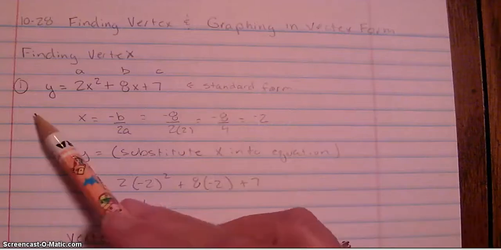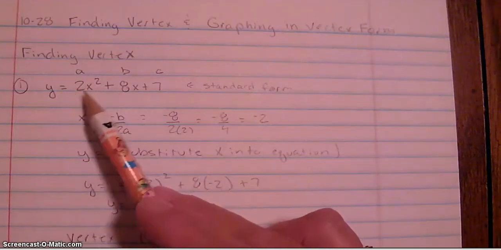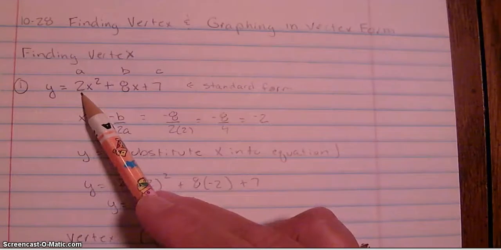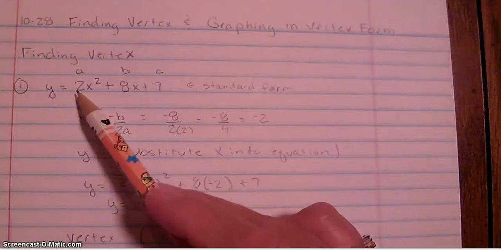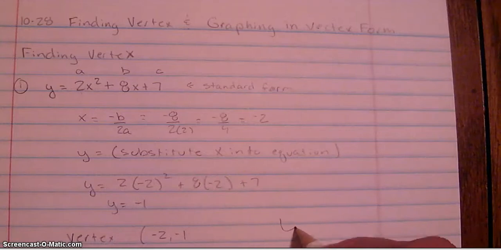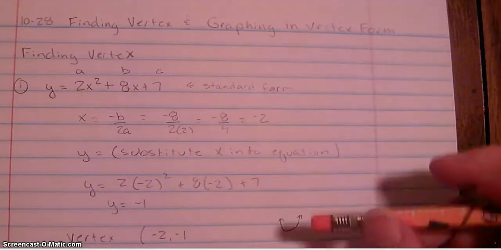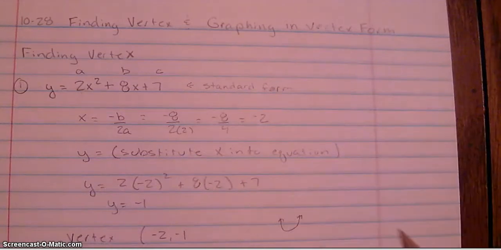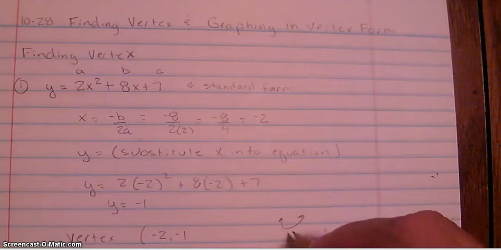I know that the graph opens up in a positive direction here because the 2 is positive. I know it's going to be skinnier because the a value is greater than 1. So I know it's going to look like this. It's going to open up, and my vertex will be at negative 2, negative 1.